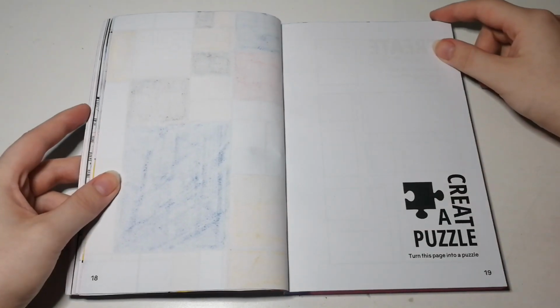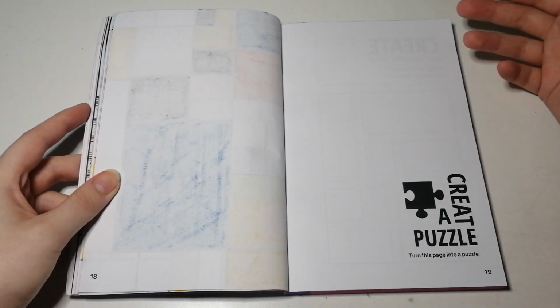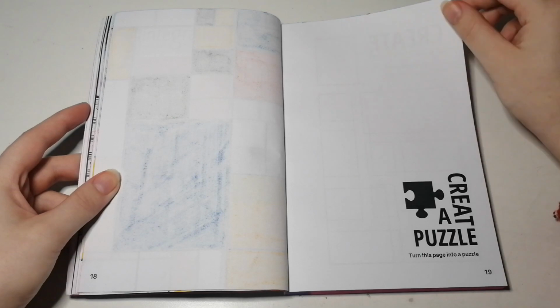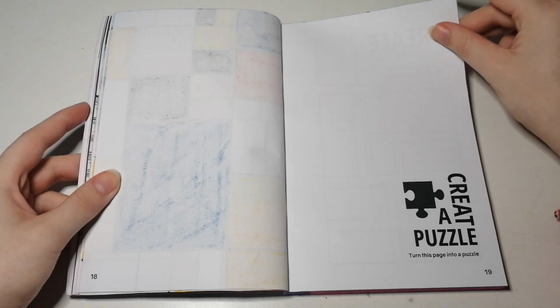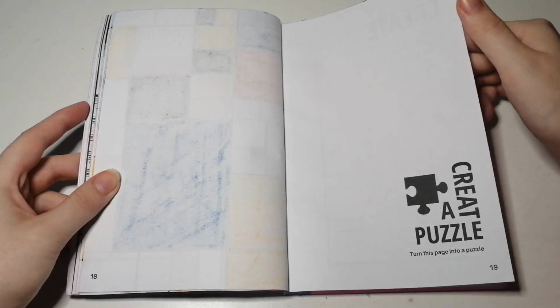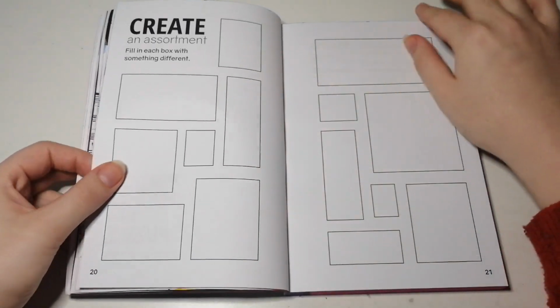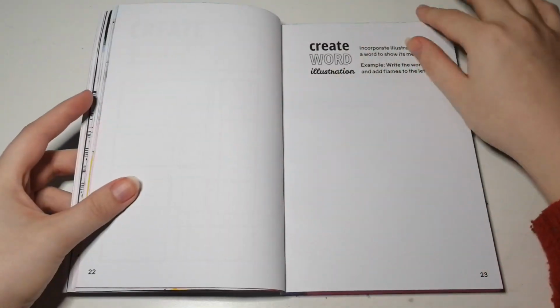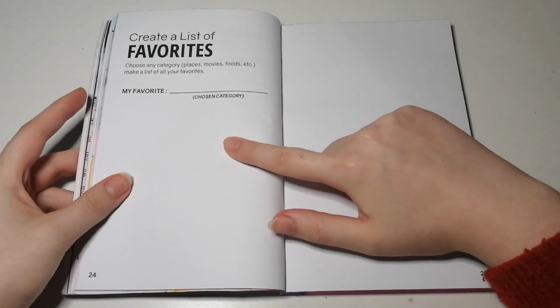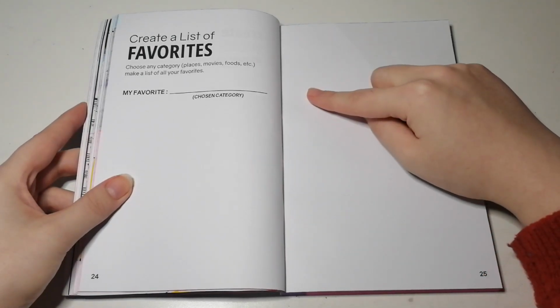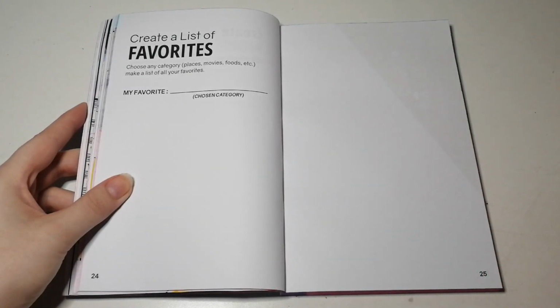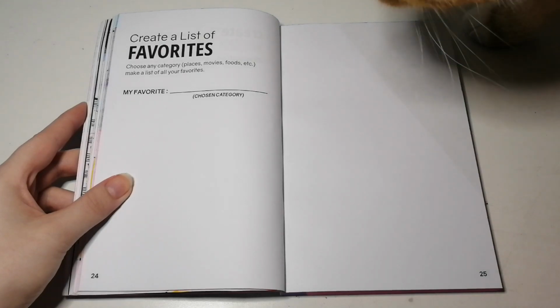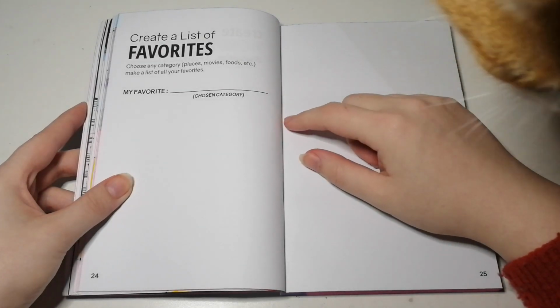So, if I was going to go in order in my book, I would start with create a puzzle right now. But I'm not really feeling like doing that page, so I decided to do this page. Create a list of favorites. Choose any category, places, movies, food, etc. Make a list of all your favorites.